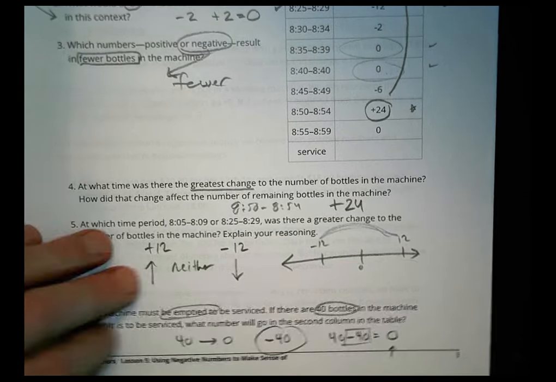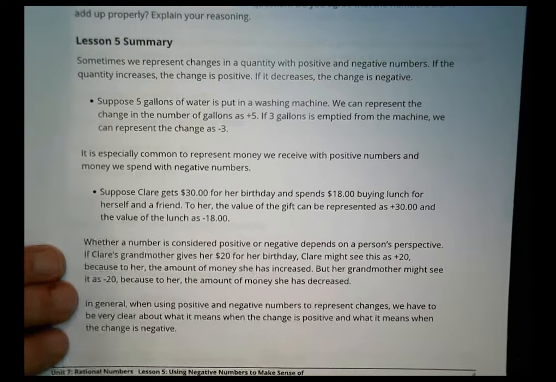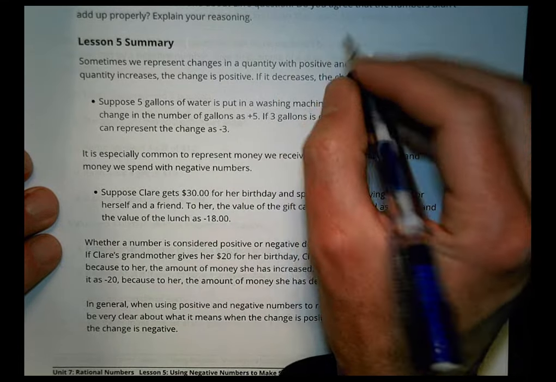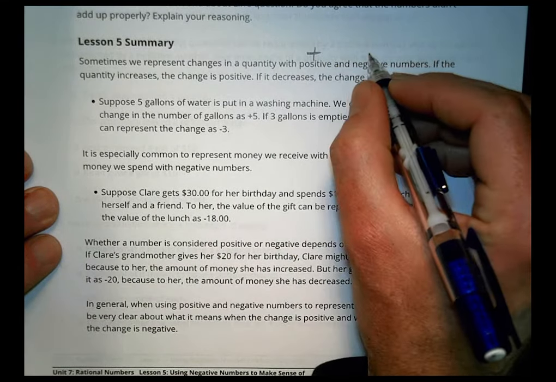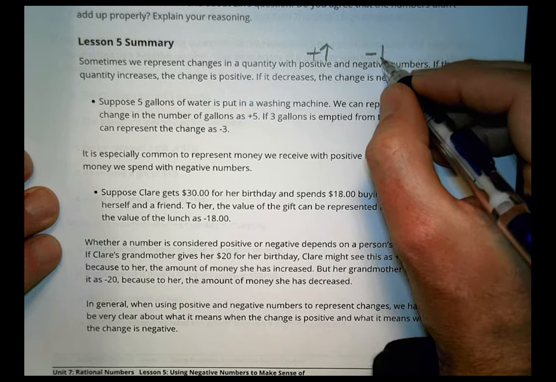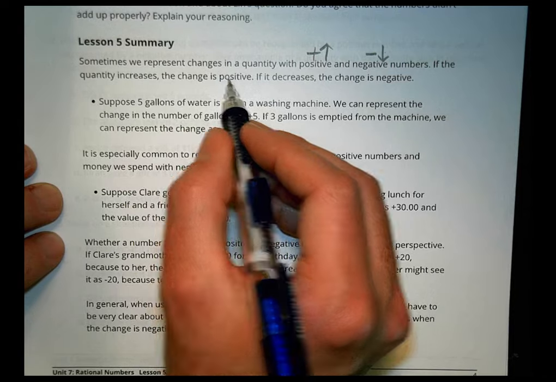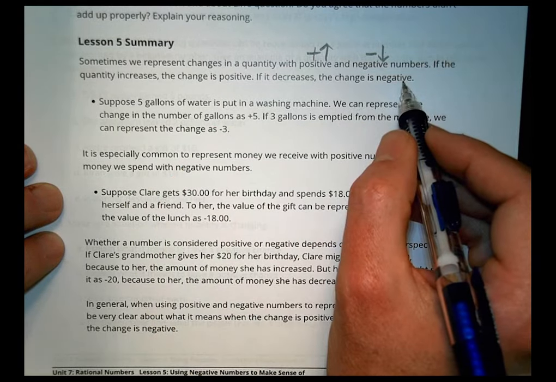All right, let's take a look at your summary before we jump into tonight's homework. Sometimes we represent changes in a quantity with a positive and a negative number. Positive ones seem to be increasing, negative changes are decreasing. So if the quantity increases, the change is positive. If it decreases, the change is negative.